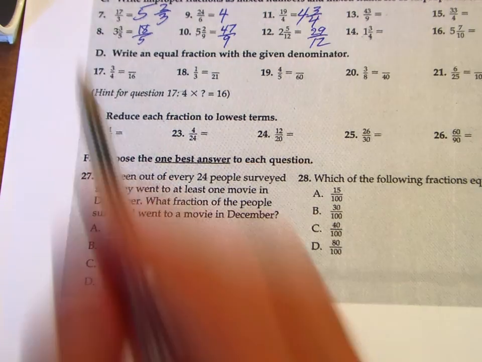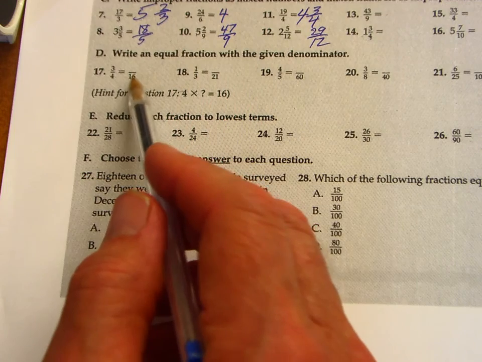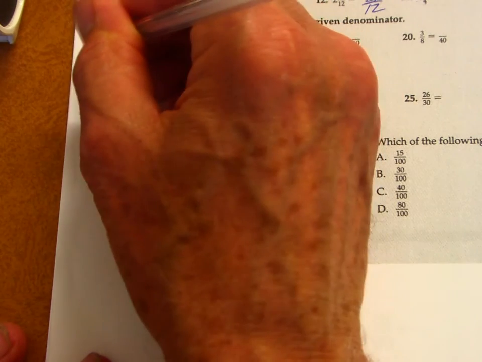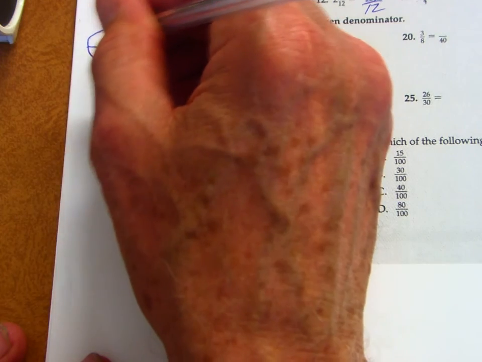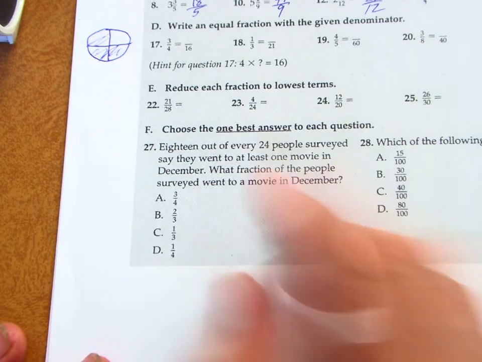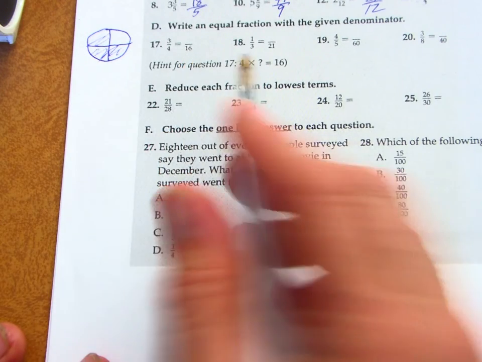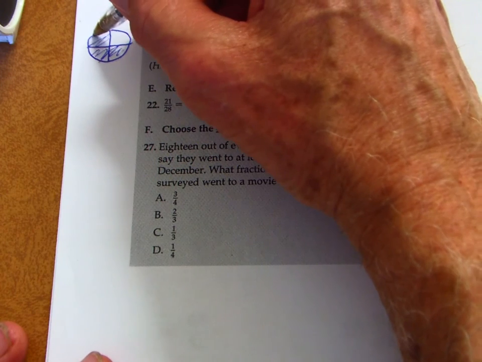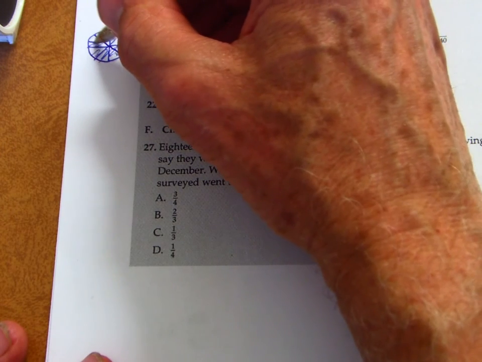Okay, so we've got 3/4, and we want to do it as 16ths. So I'm going to draw a little picture here. Here's 3/4, it would be this: 1, 2, 3. And I want 16ths. Now to change this to 16ths, if I divide each of these pieces, I now have 8. 4 and 4 is 8. So then I'd have to divide them again.